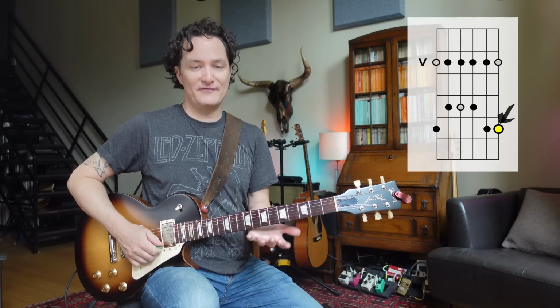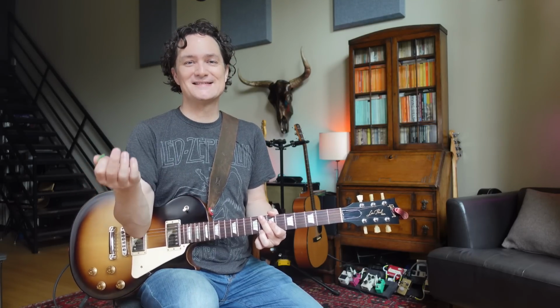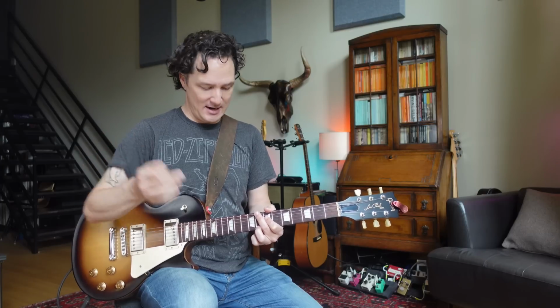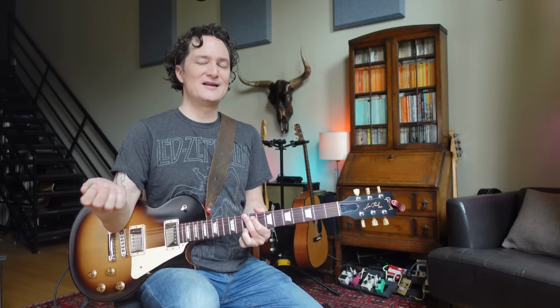So here's the next one. It's the 8th fret of the high E string. Again, third finger bend, right? Easy. But again, what is the note? In this case, it's a C note, and we're bending it up to a D note. Well, what's the significance of that?